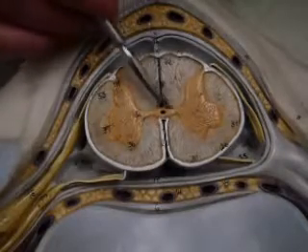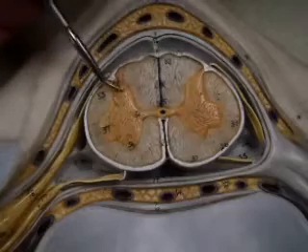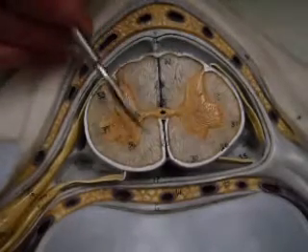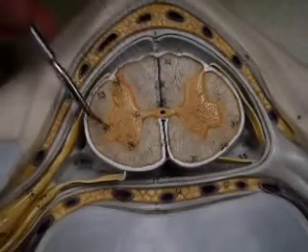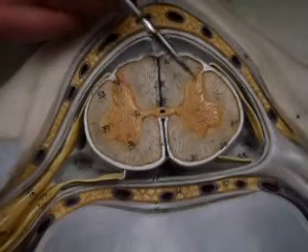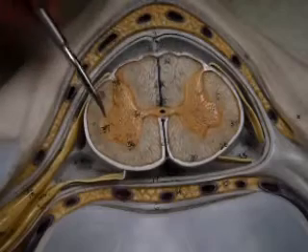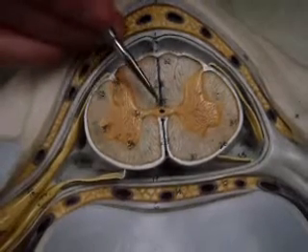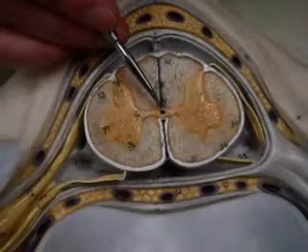Next is the gray matter. So this is the gray matter here. These are the posterior horns of the gray matter. These are the anterior horns of the gray matter. And these here are the lateral horns of the gray matter. So posterior horns, anterior horns, lateral horns. We see a hole right down the middle of the spinal cord, and that's called the central canal.